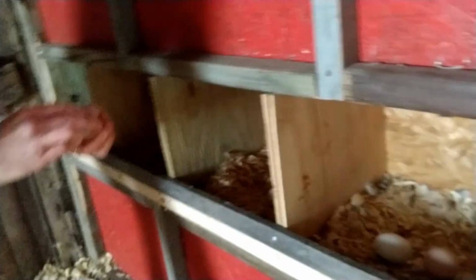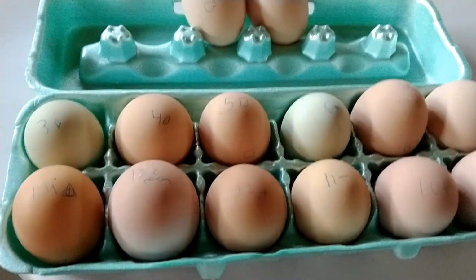So I got two earlier. 4, 5, 6, 7, so we had 9 eggs today. Sweet. And here they are. We have 14 eggs. I labeled all of them.